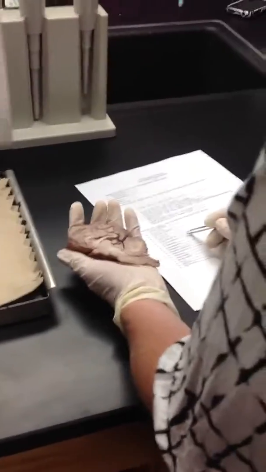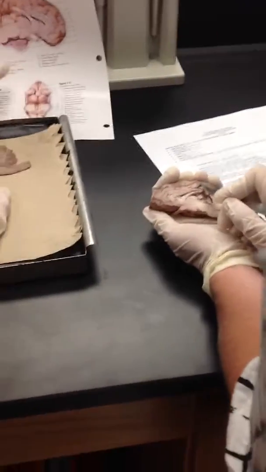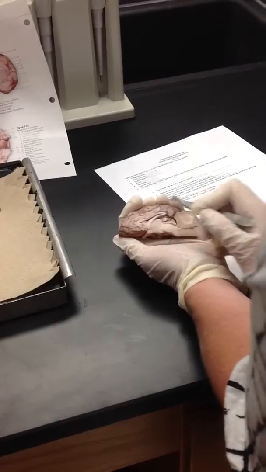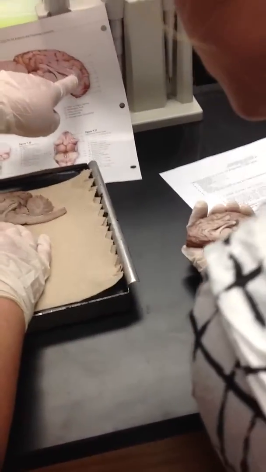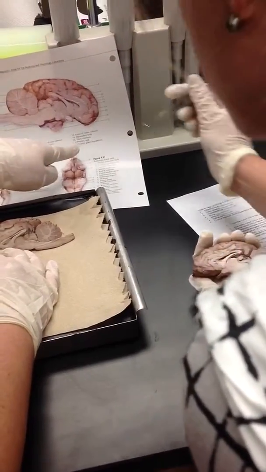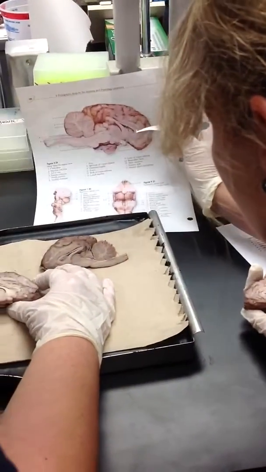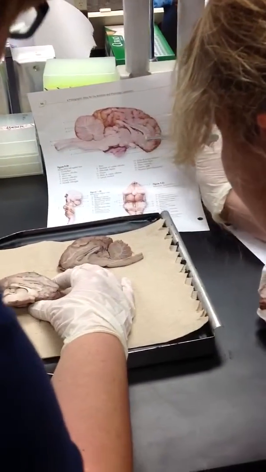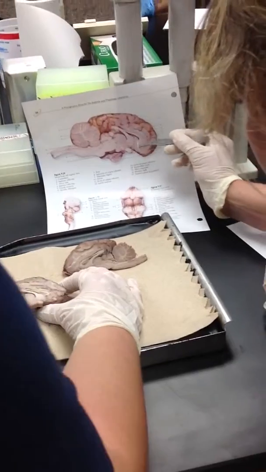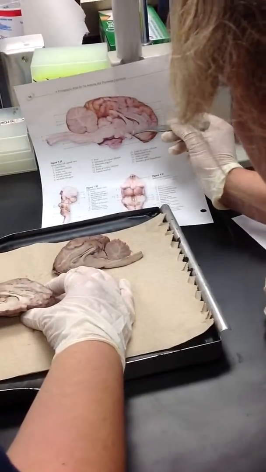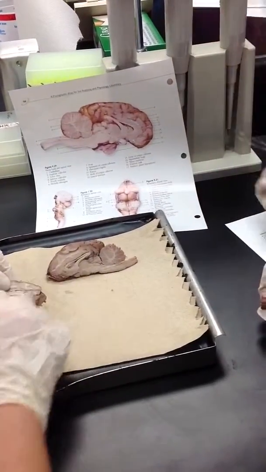Okay, we did the corpus callosum, right? That's obvious, that's the white band. And this is the cingulate gyrus. It doesn't have a number on there. It's pointing out instead the different portions of the corpus callosum.